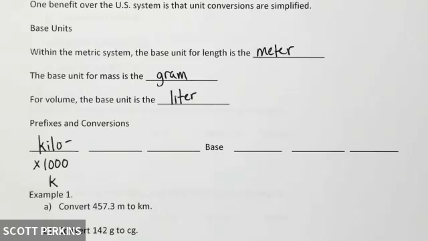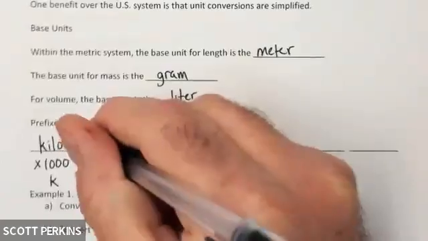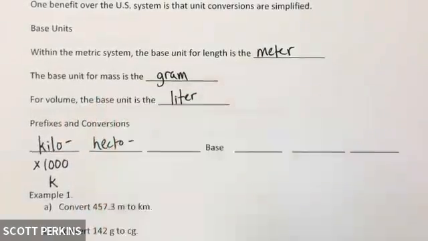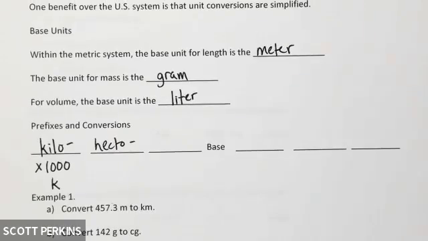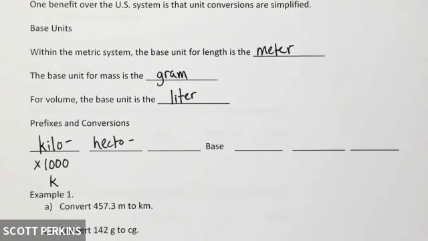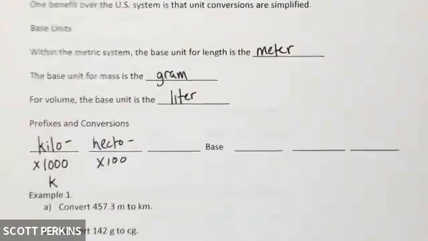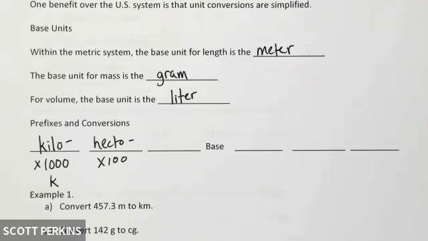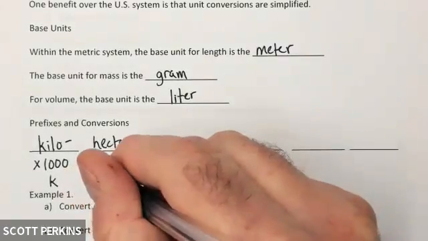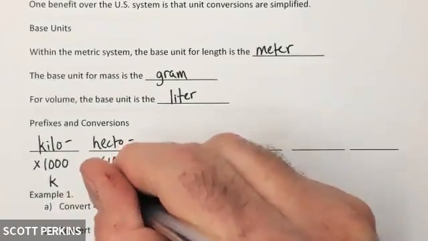All right, the next one is called hecto. That's the next prefix that you see in the metric system. Hecto means times 100. So again, if you have a hectogram of some substance, then you have 100 grams. Okay, that's how these prefixes work. That's what makes the conversion so nice and streamlined when you learn how to do it. And so the symbol for hecto is an H.